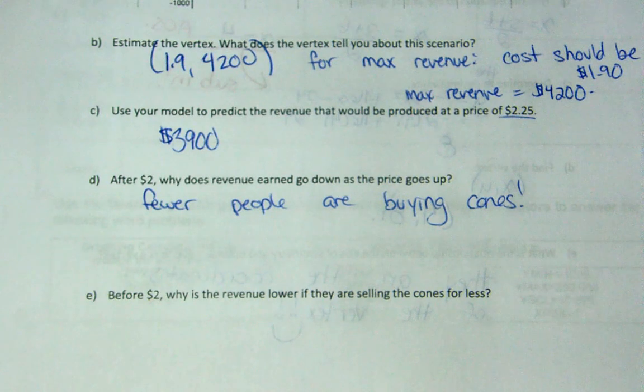Okay, but then before $2, why is the revenue lower if they're selling the cones for less?